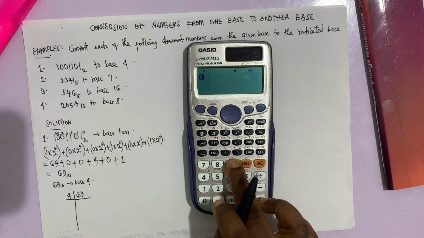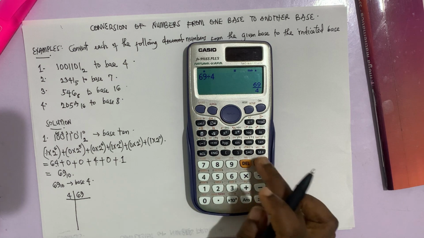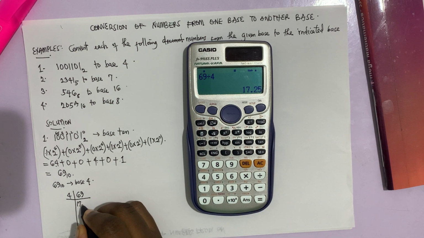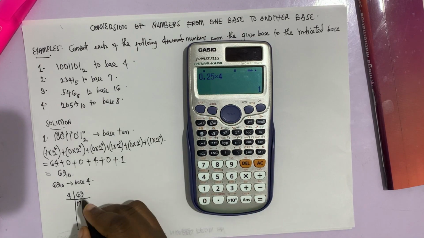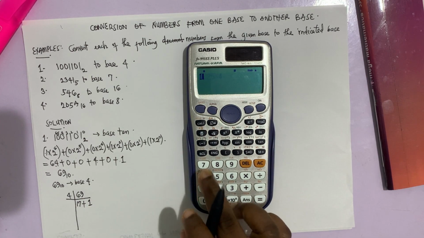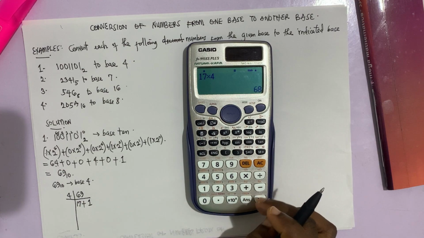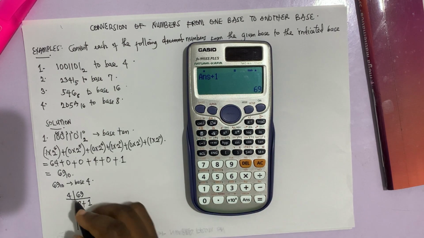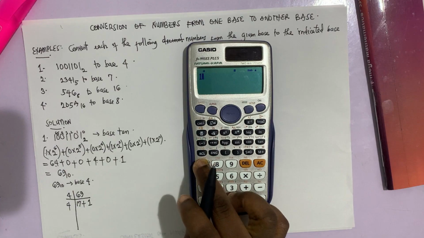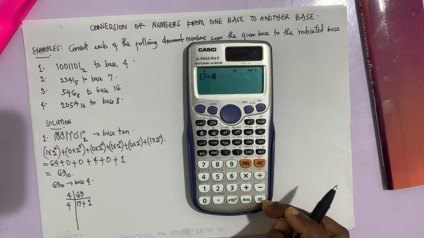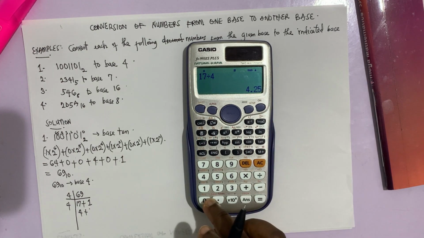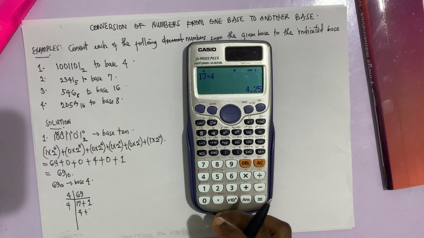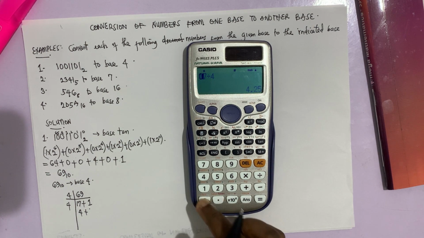So 69 divided by 4 will give us 17 whole number, and the remainder will be 0.25 times 4, 1. To confirm this is correct, 17 times 4, 68 plus 1, 69, so it's correct. So 17 divided by 4 will give us 4. 4 times 4 is 16, so it will remain 1, which we can also see from here, 4.25. So the decimal here is 0.25.